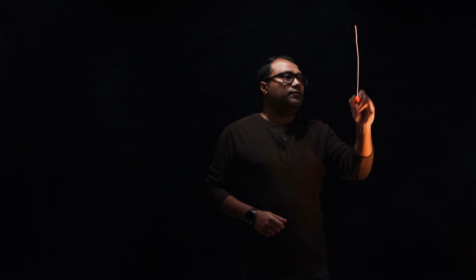Okay, so for this problem, let us start with a velocity time graph. Let us say this is the velocity axis and this is the time axis.